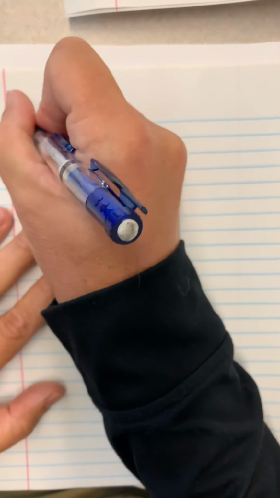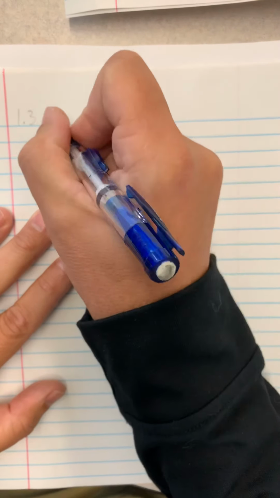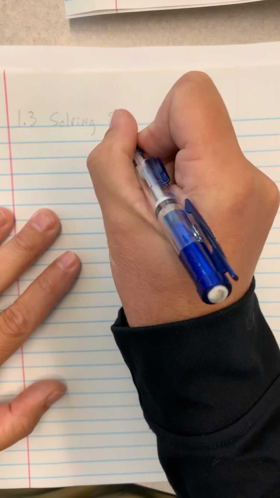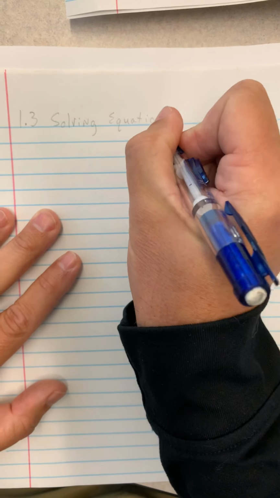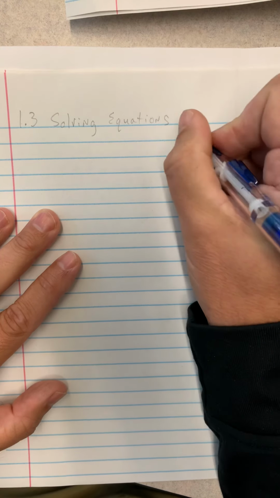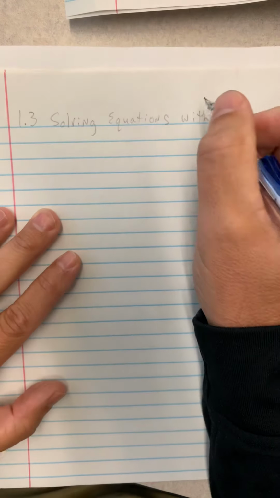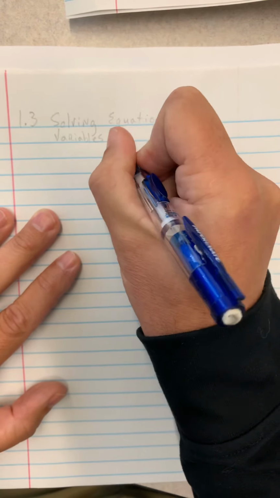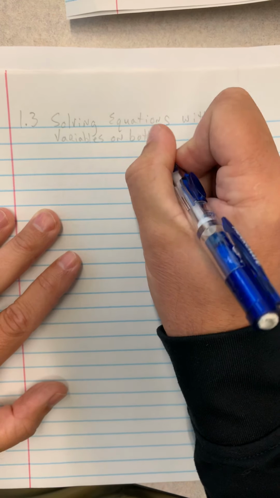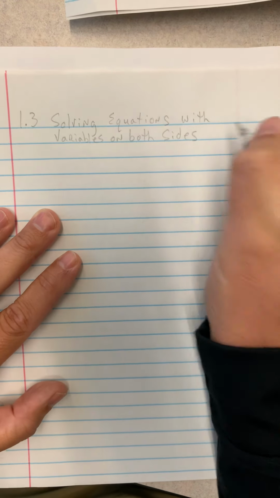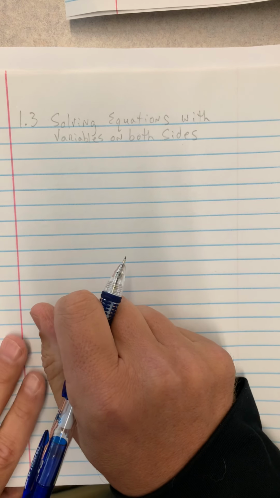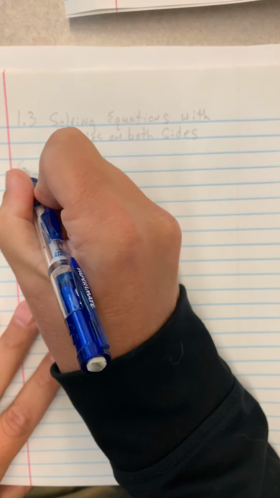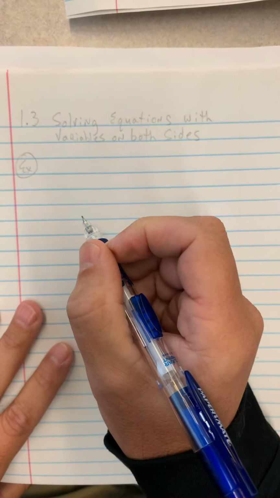Okay, so this is 1.3, solving equations with variables on both sides. So section 1.3, we're going to be solving equations with variables on both sides. Best way to do these is just look at some examples.